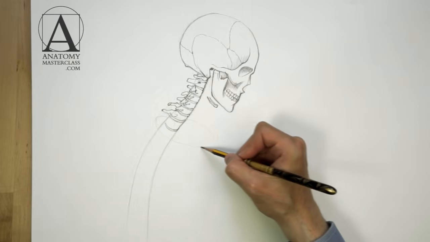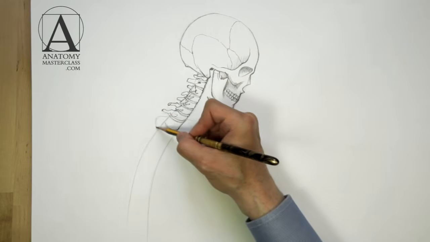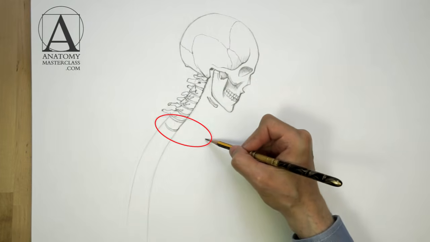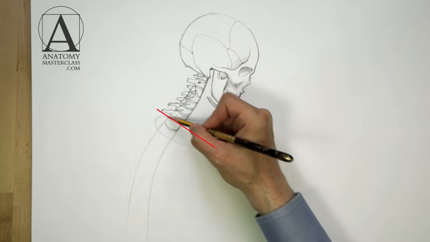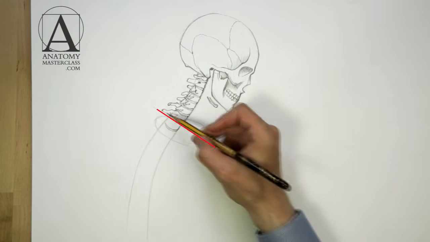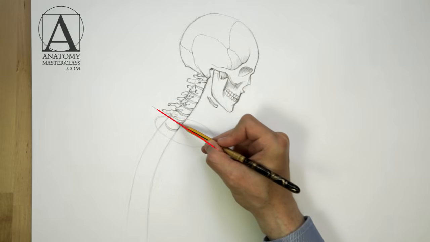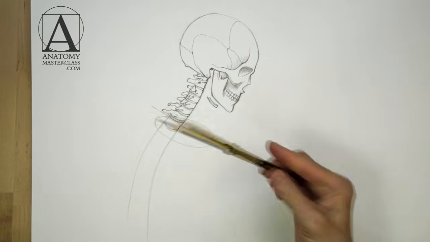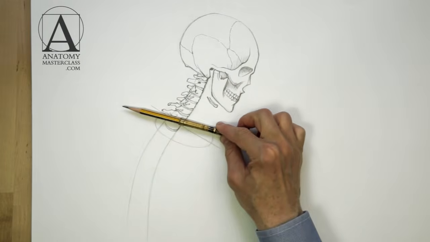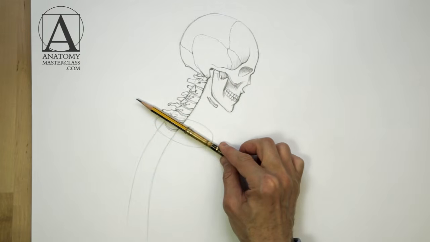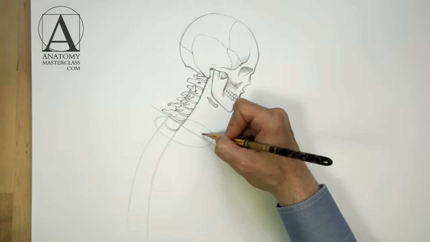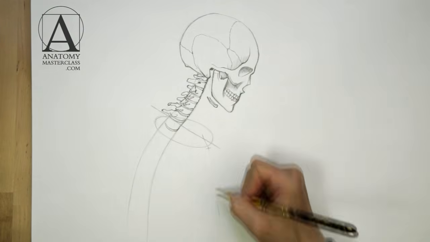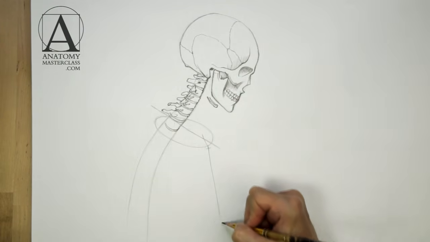This is the first pair of ribs. It has a circular outline and appears, in perspective, as an oval. The axis of this oval is slightly tilted downwards. At the front, this pair of ribs is connected to the top part of the breastbone.